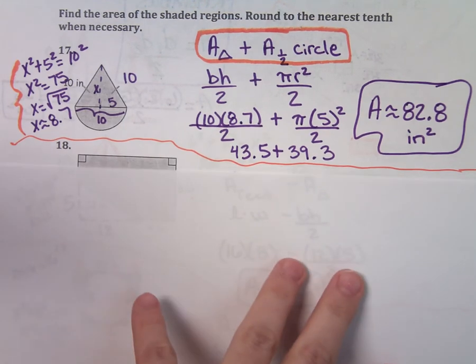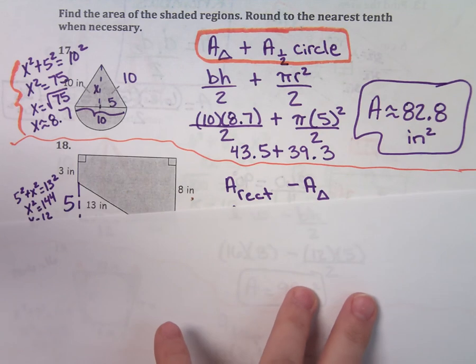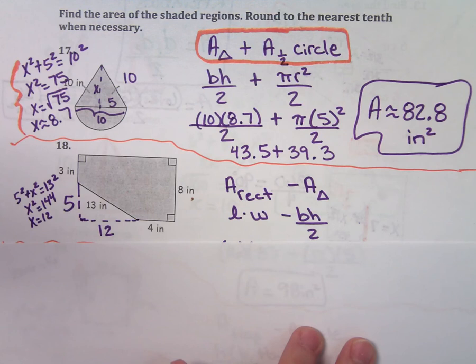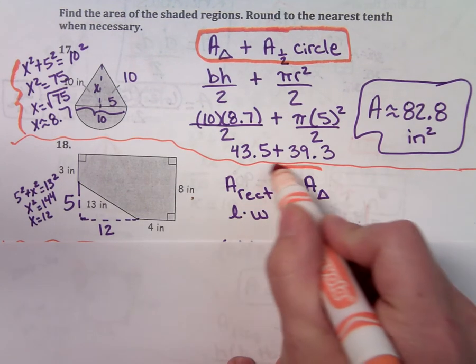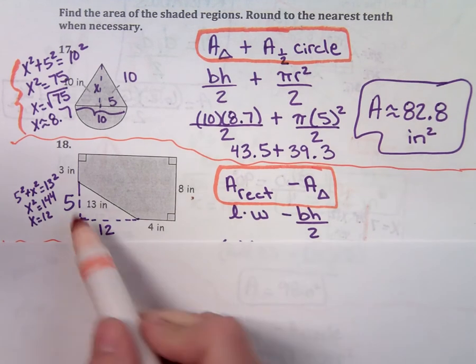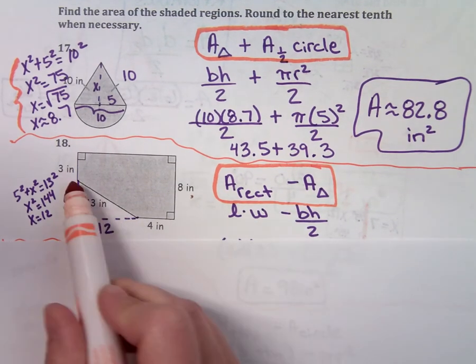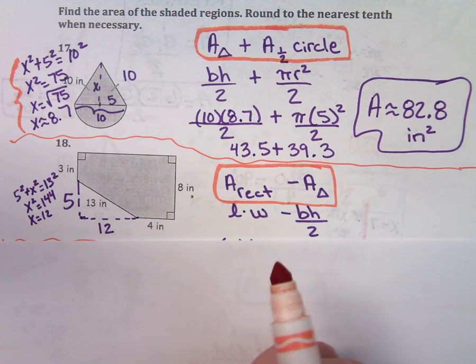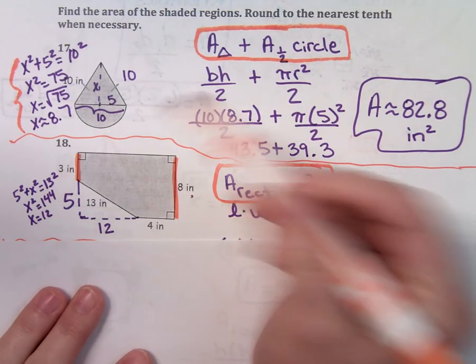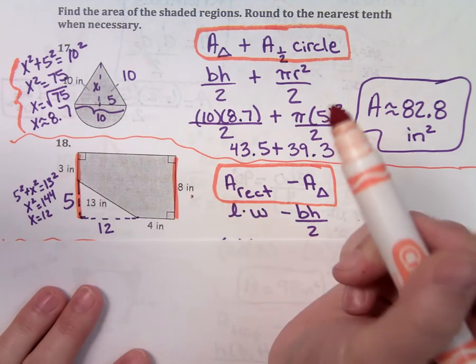Okay, number 18. You might have done this one differently than I did, but I'm just going to show you my game plan to begin with. I decided to turn it into an entire rectangle, which would be too much, and so then I subtract the triangle that's missing. But you wouldn't have to do it that way. So I knew if this whole length was an 8 and that piece was a 3, then this piece would have to be a 5.